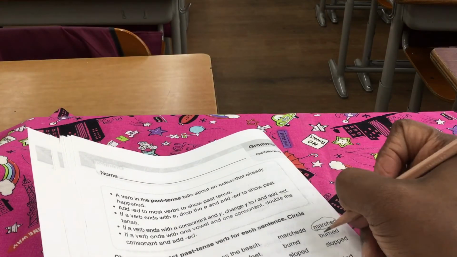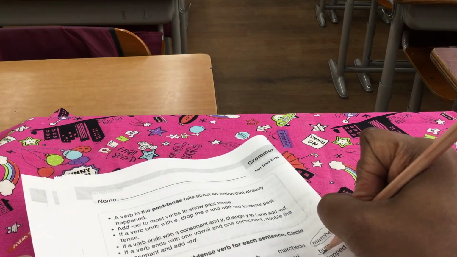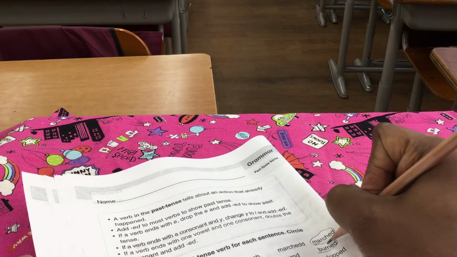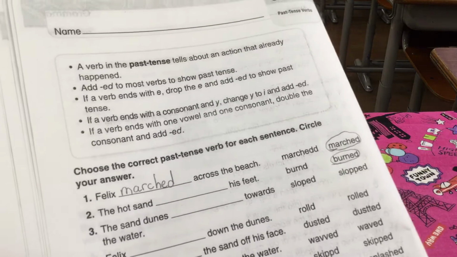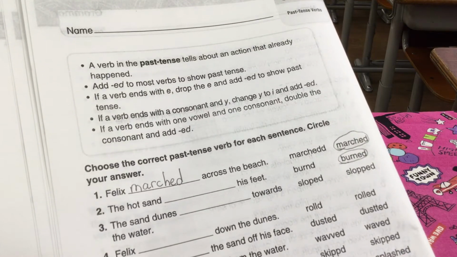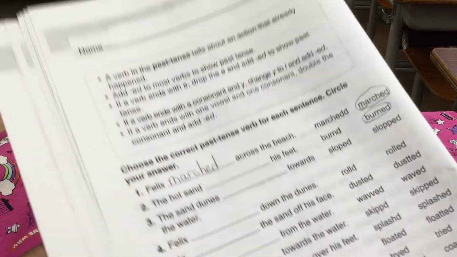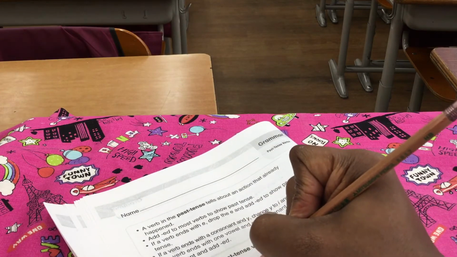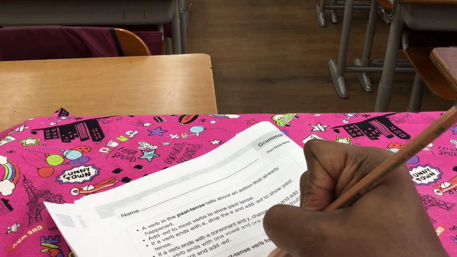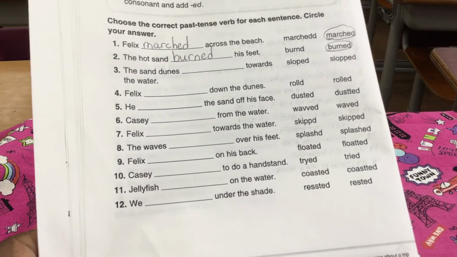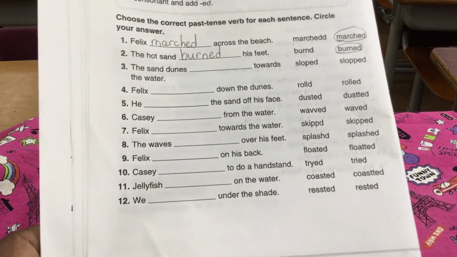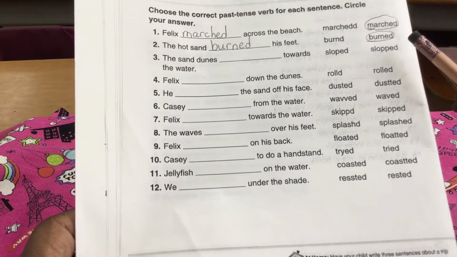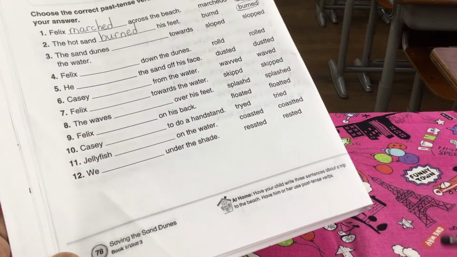Let's circle it. B-U-R-N-E-D. Now let's write it. B-U-R-N-E-D. Please do the rest of the 10 on your own. Don't forget to circle the past tense verb and write it on the line.